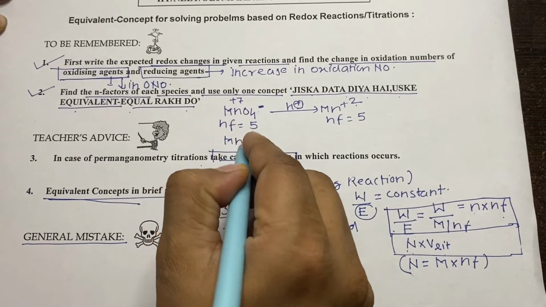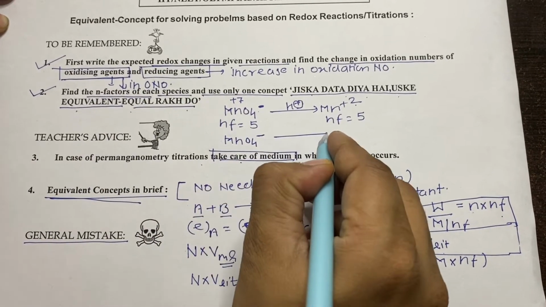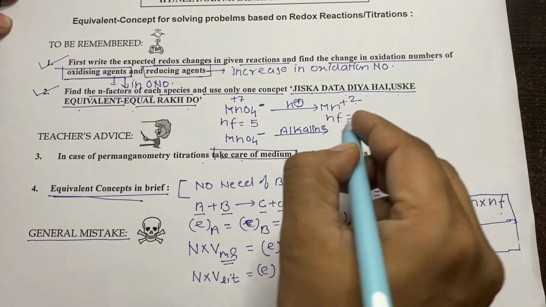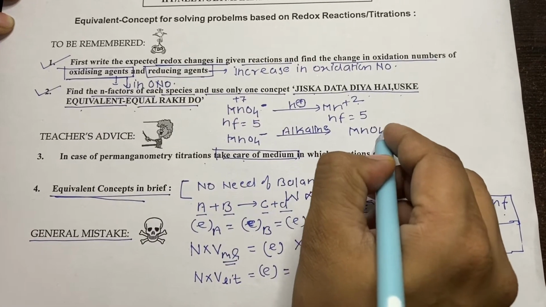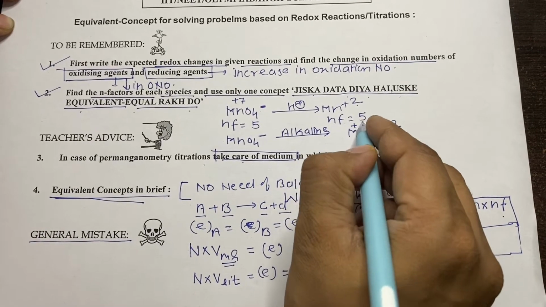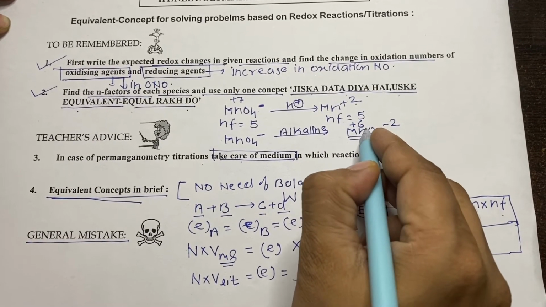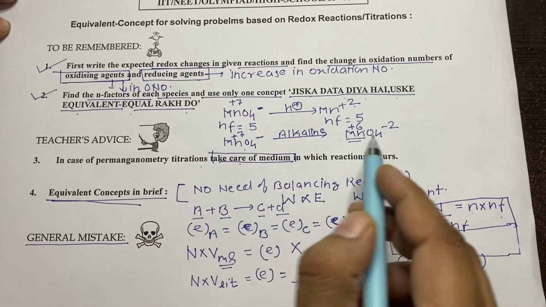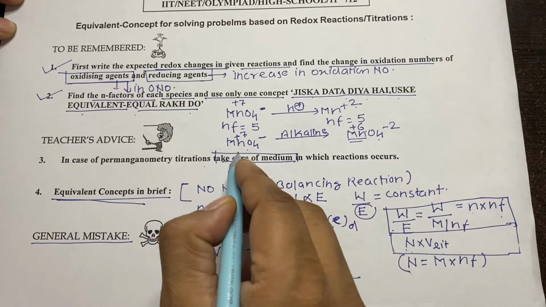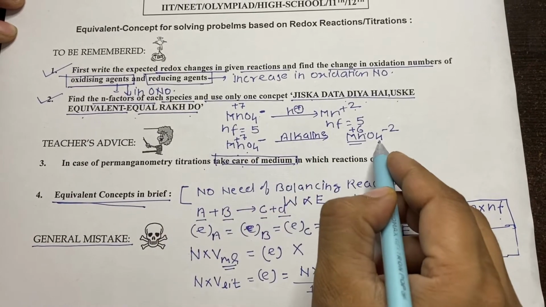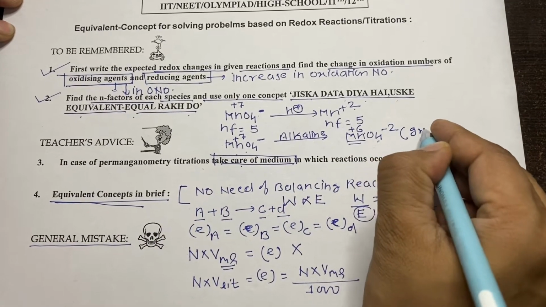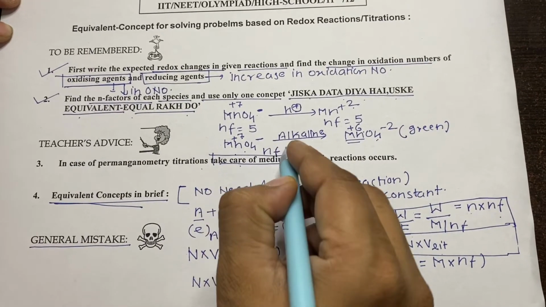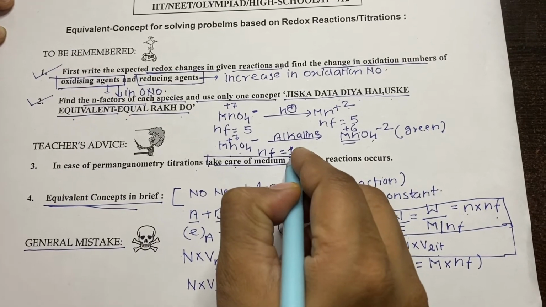And MnO4 minus in alkaline medium will convert into MnO4 2 minus. The oxidation number of manganese in this will be plus 6, and here it is plus 7. This is the permanganate ion, and this is the manganate ion. The permanganate ion is purple in color while the manganate ion is green in color. So the oxidation number change will be 1, so the N factor will be 1.